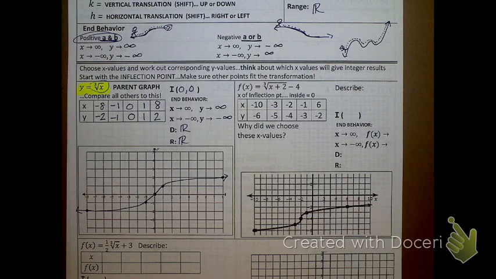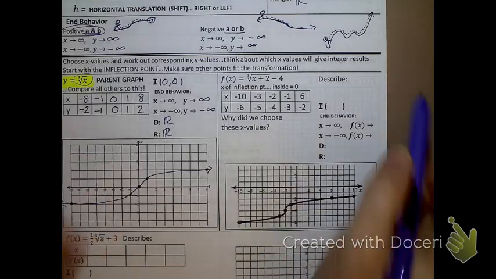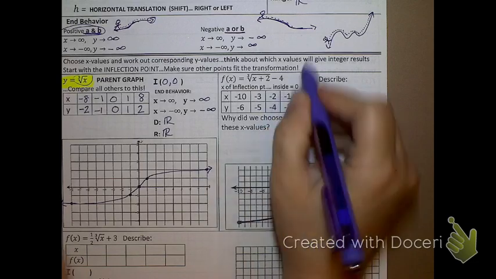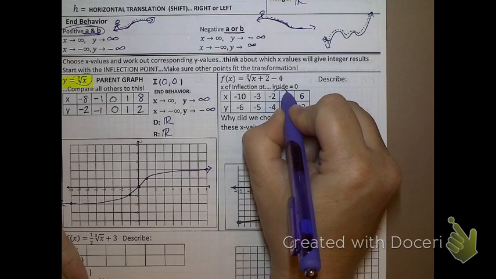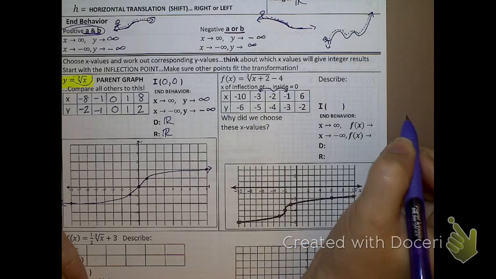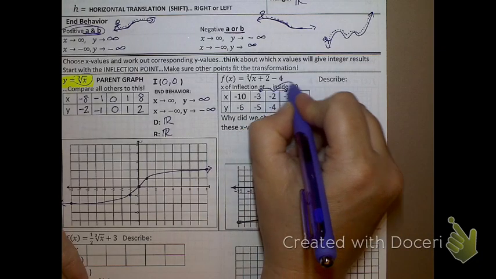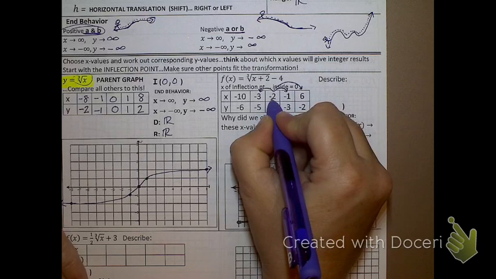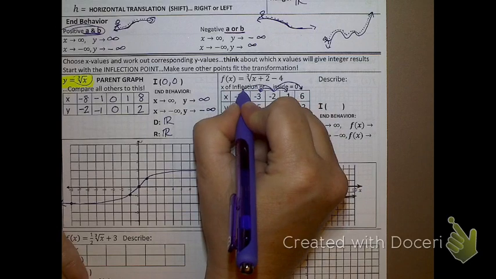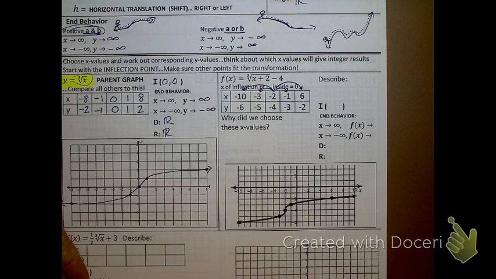The next one has my XY chart already filled out for me, doesn't it? So let's see, where's the inflection point? What's the inflection point here? -2, -4. Do you see that? And then do you see that 1 away from -2 is either -1 or -3? And then 8 away, if I do -2 plus 8, there's 6. And -2 minus 8 is -10.